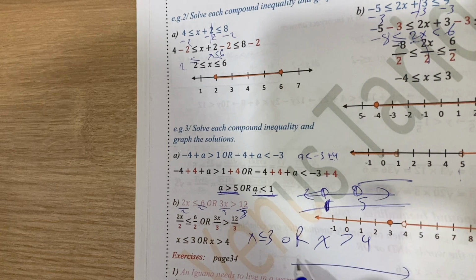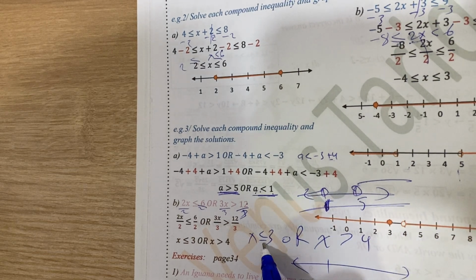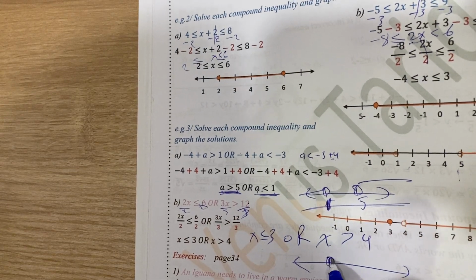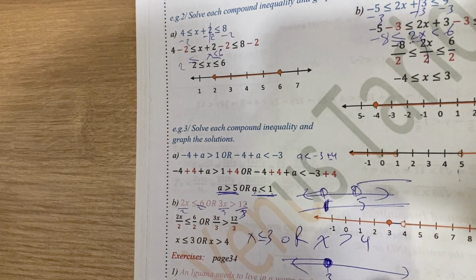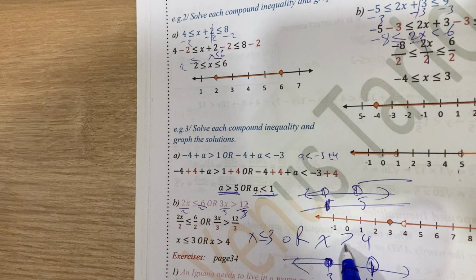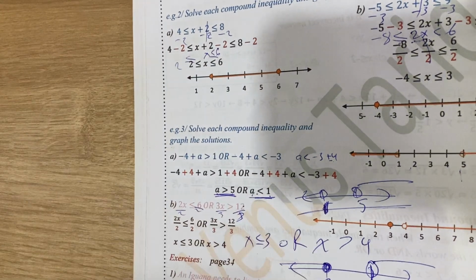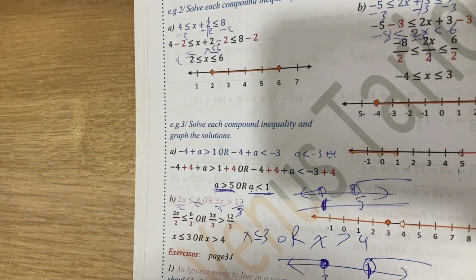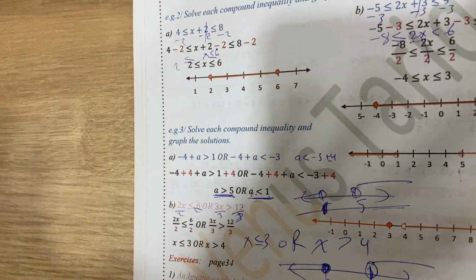Then we make a graph for this. For 3 the circle is full, less than on the left side. For 4 the circle is empty because we have no equal sign, and greater than is on the right side. I think it's enough, because this lesson is so easy.